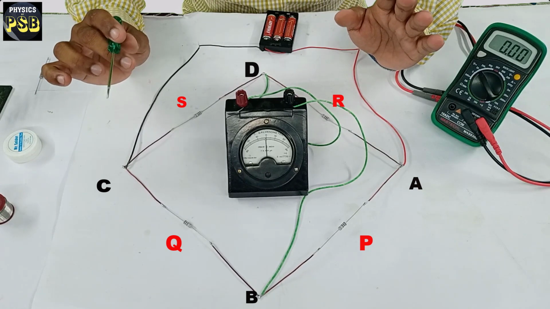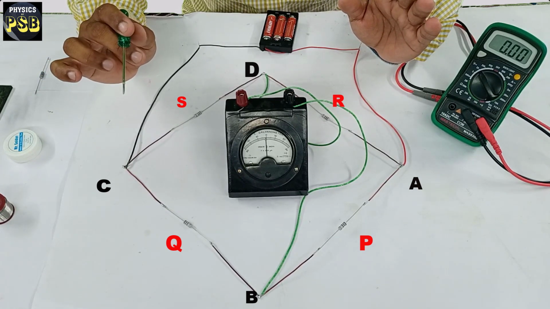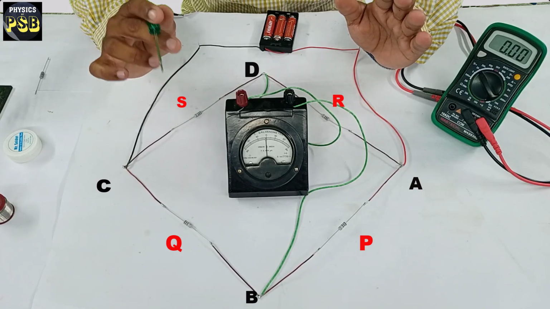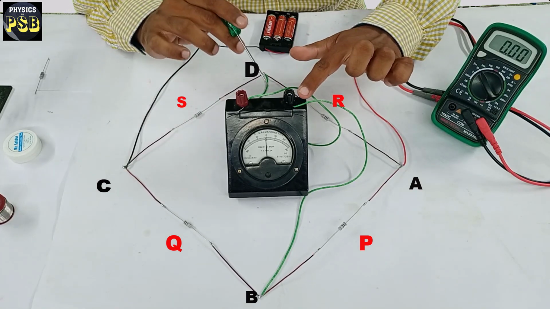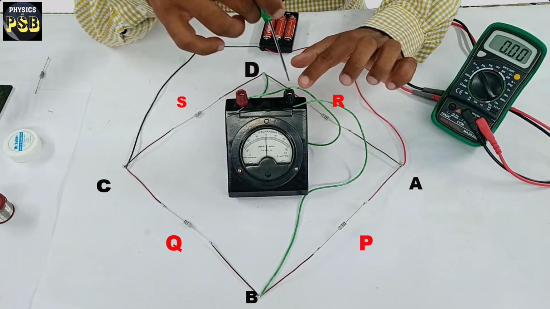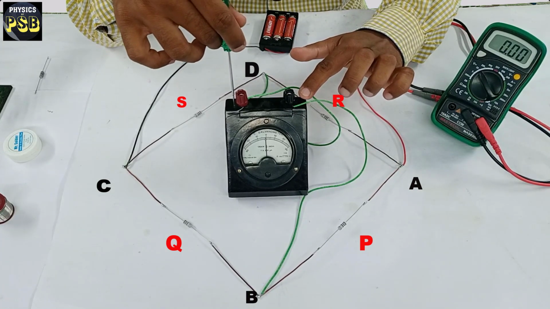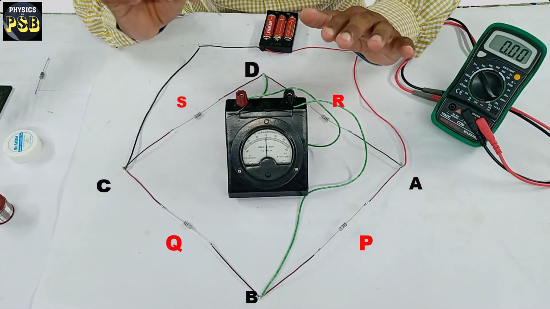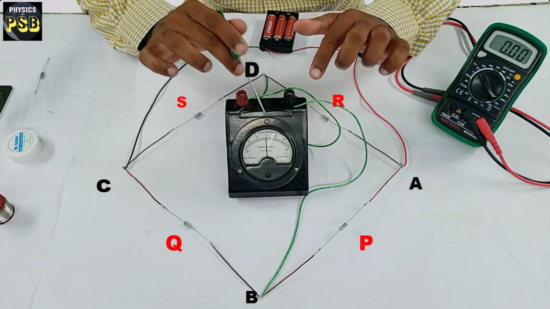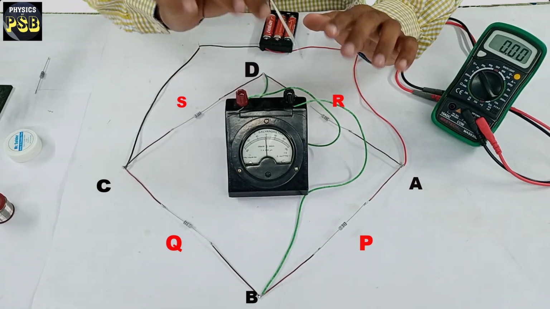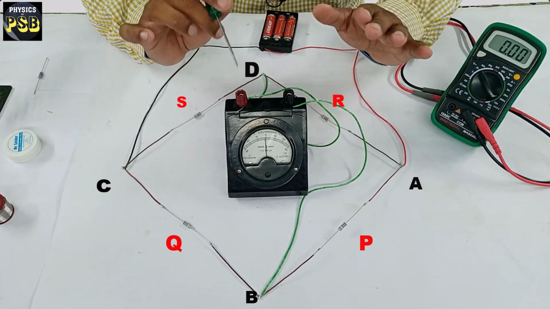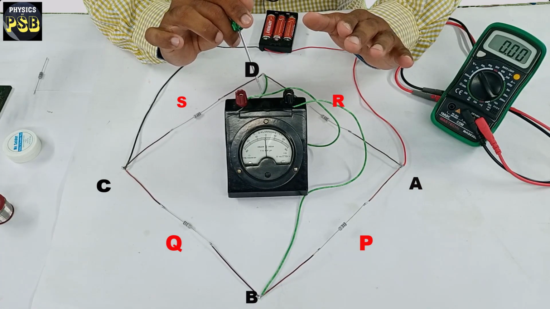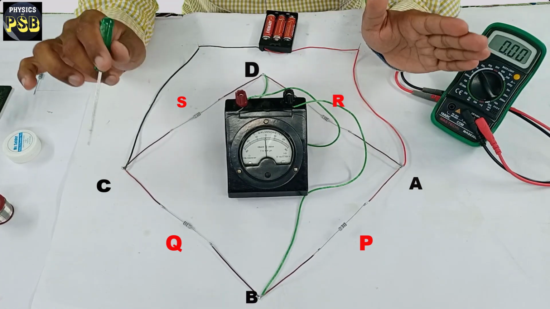We know when the electric potential at 2 points are the same, no current flows. That is why when I have connected this galvanometer to these 2 points, no current is flowing through it. So it shows 0 deflection. We call this point as null deflection.